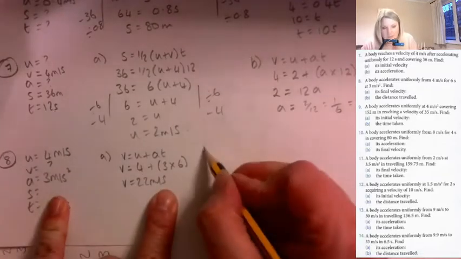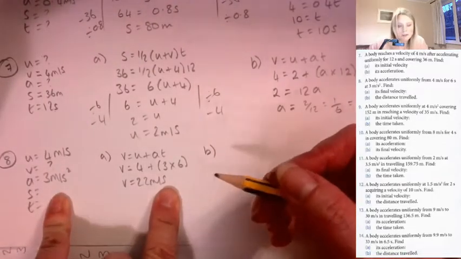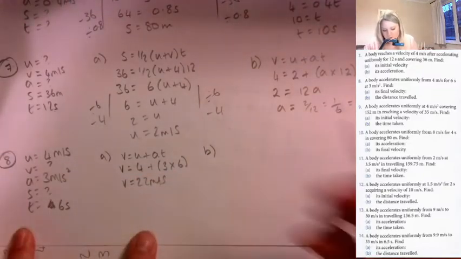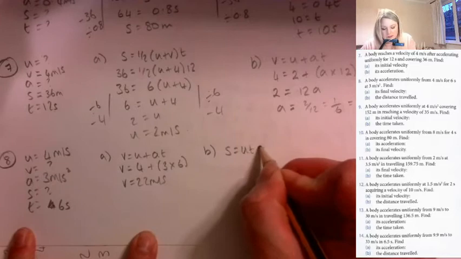Right, part B, what is this question? 8b, the distance. So I'm looking for s here. Do you know what I'm going to use? S equals ut plus a half at squared.